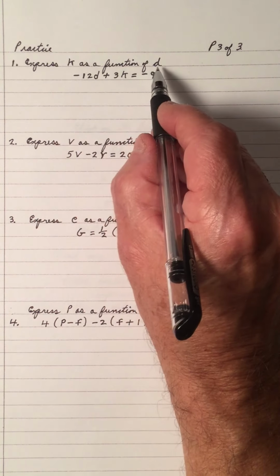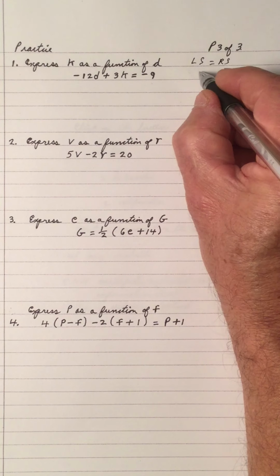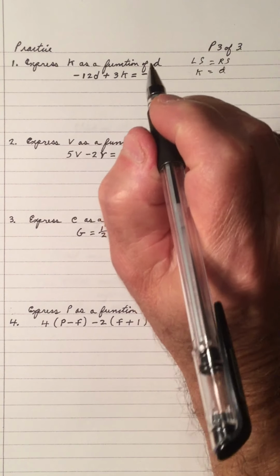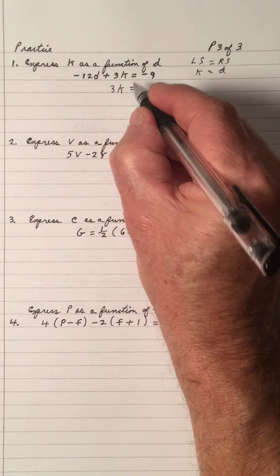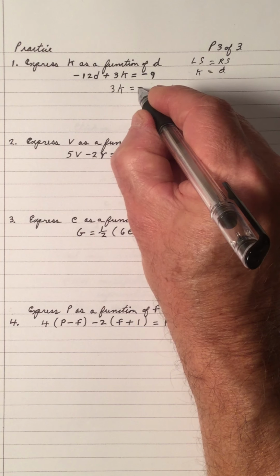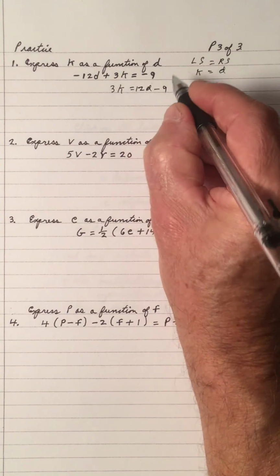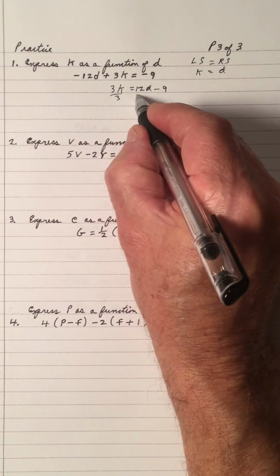Express K as a function of D. Again, left side, right side, K and D. So K is on the left, D is on the right. So 3K, there's the equal sign. So negative 12 becomes a positive 12, D minus 9. The negative 9 never moved. And we divide by 3.